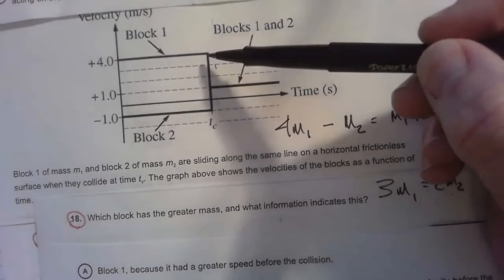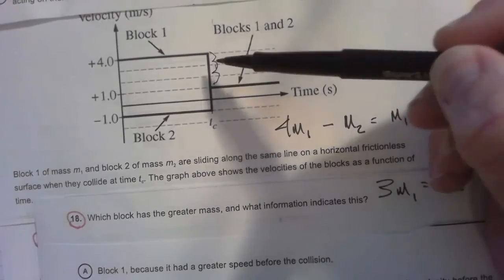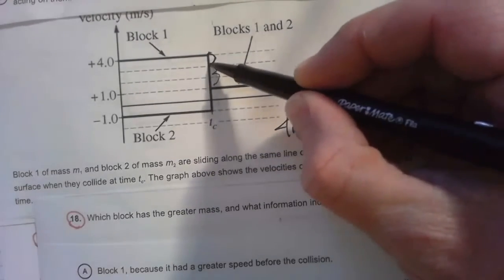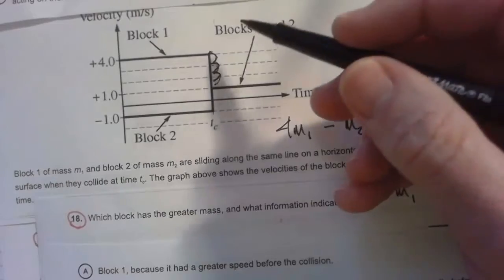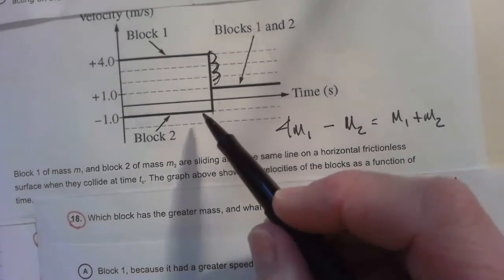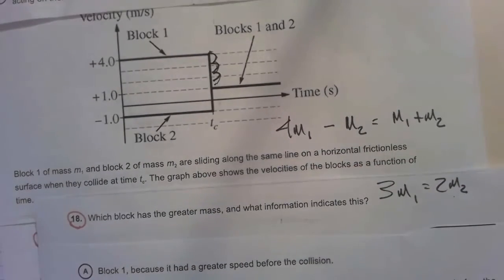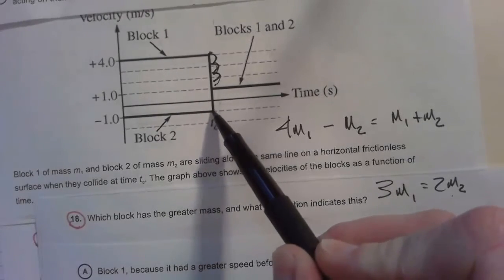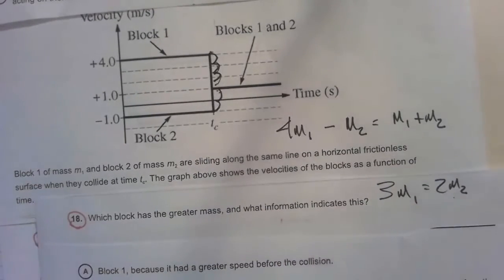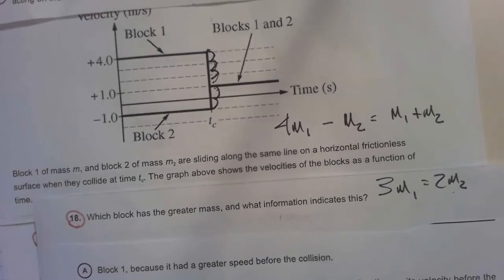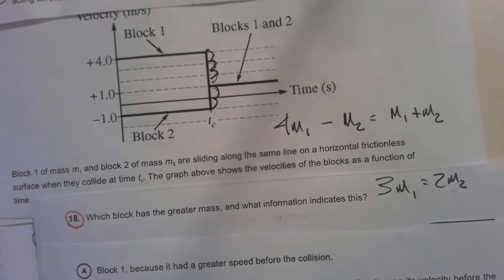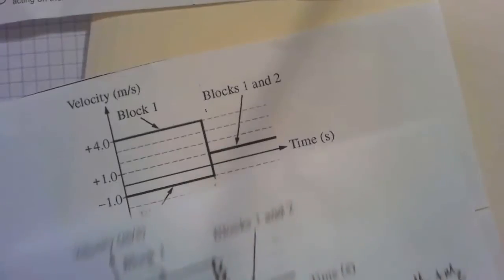So this one's velocity dropped drastically. That's not a bad way of looking at it. The smaller object is going to have the larger change of velocity in a collision like that. Think of a bug flying into your windshield, right? The bug experiences the much larger change in velocity, even though the impulse for you is the same. This one only experiences a change in 2, so yeah, okay, I would go with block 2 because the final velocity is closer to that. I would go with D on that one. 18, D. All right, so far so good.